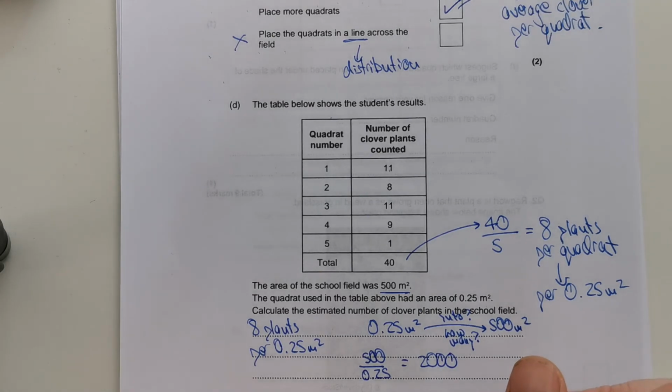2,000. So now we've got 2,000 lots of 0.25 meters squared in 500 meters squared, and per each of those we've got 8 plants. So we want to find out how many plants as an estimate is in this 500 meters squared. So we now take that 2,000, we times it by 8.